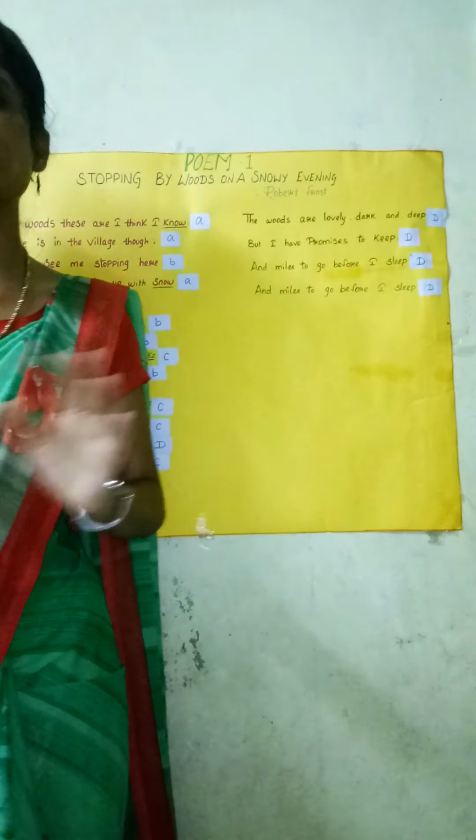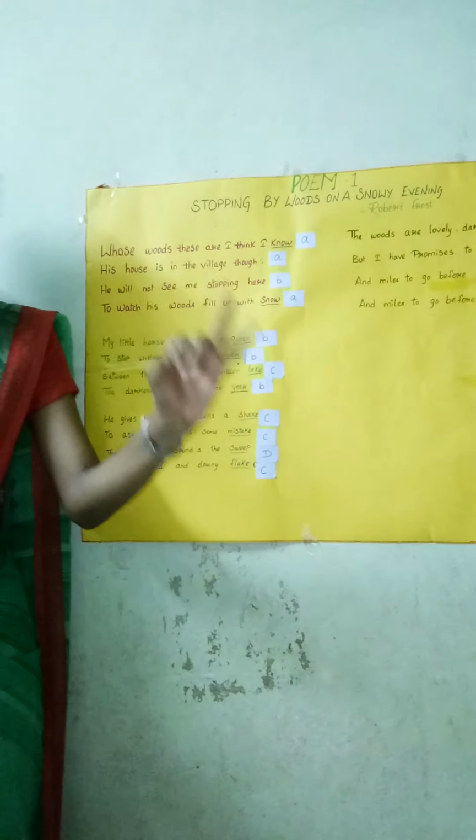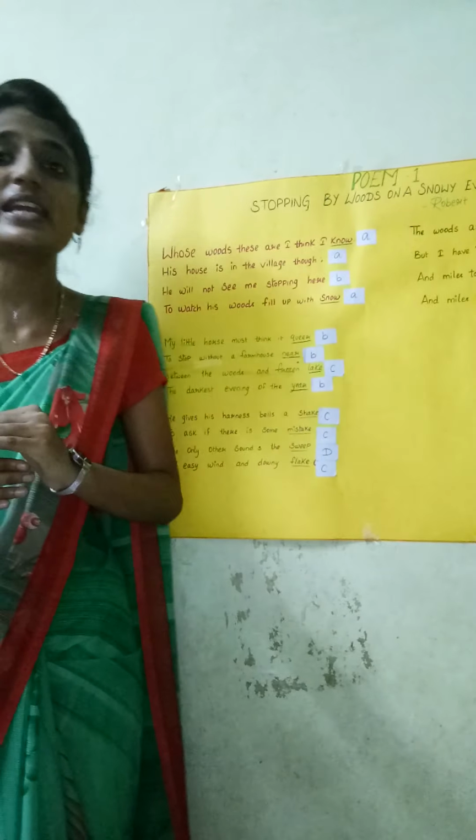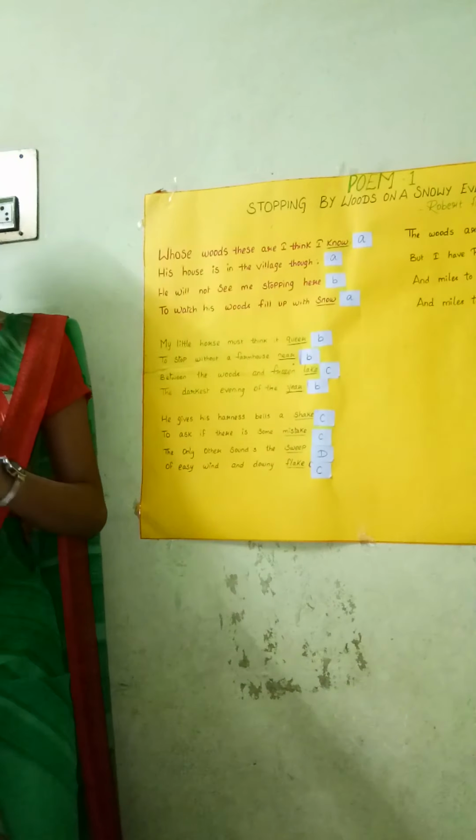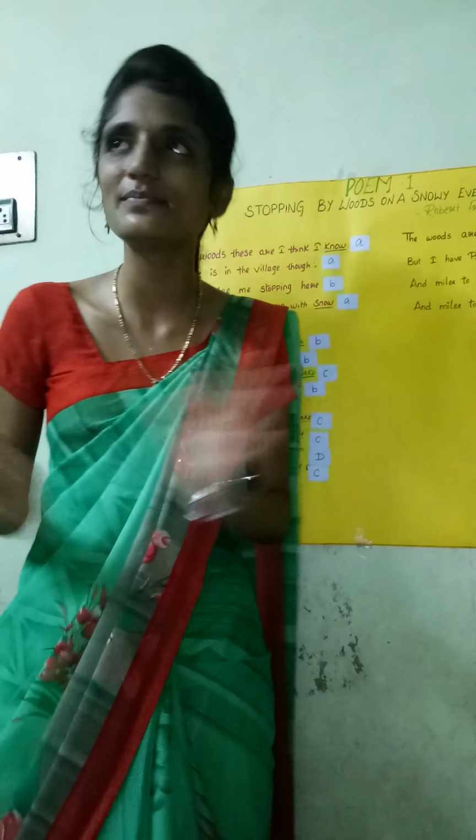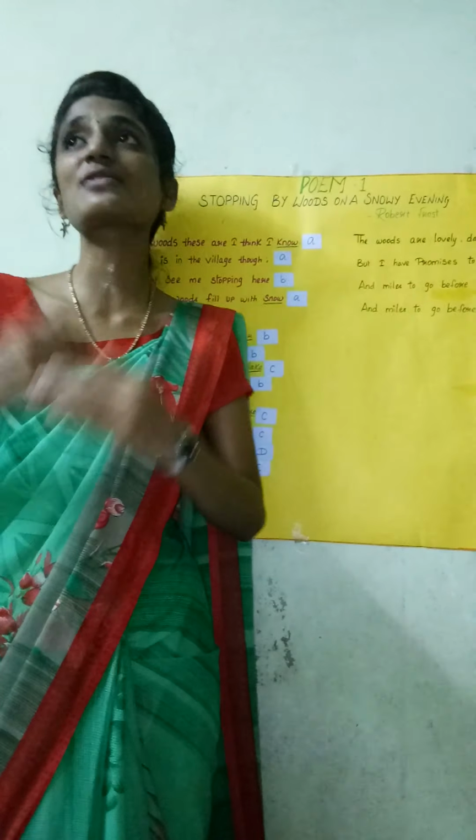So the woods are lovely, dark and deep. Here in the last stanza, the narrator describes the woods using three adjectives. What are the three adjectives? Lovely, dark and deep. This indicates that he is enjoying the scene and wants to stay for long, but he has other responsibilities in life. That is, he has to go a long way before he sleeps.